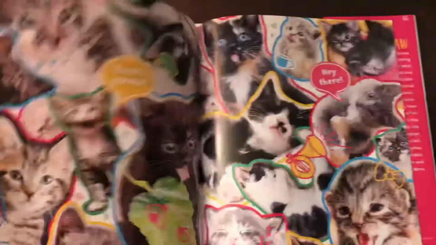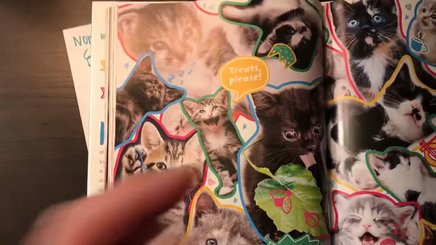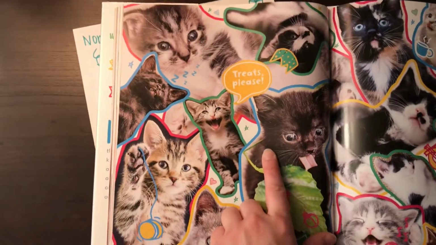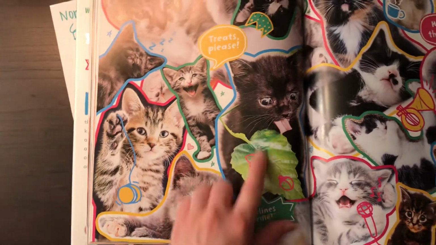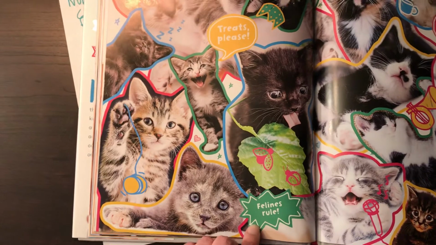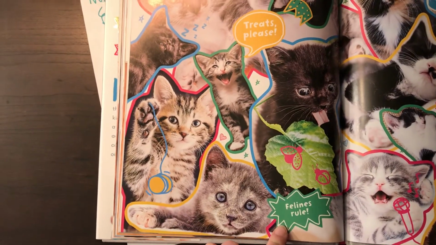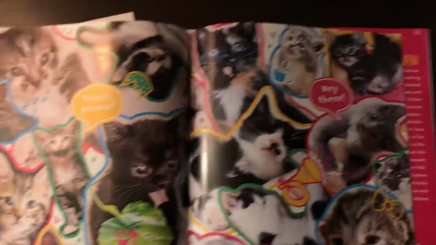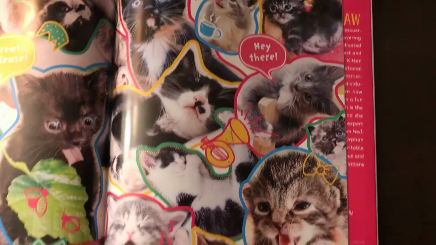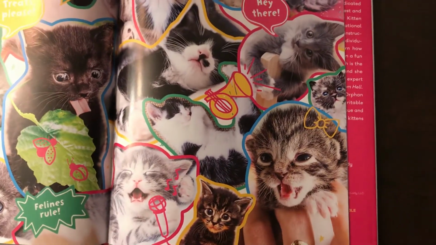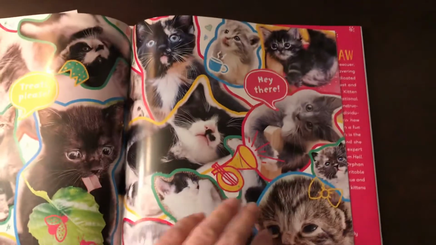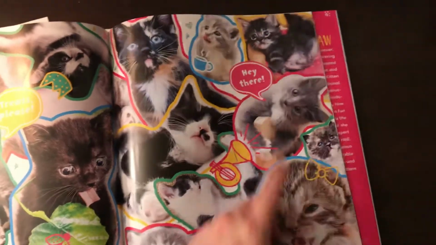Even more kittens! It says treats, please. Felines rule. Oh, it says, hey there.